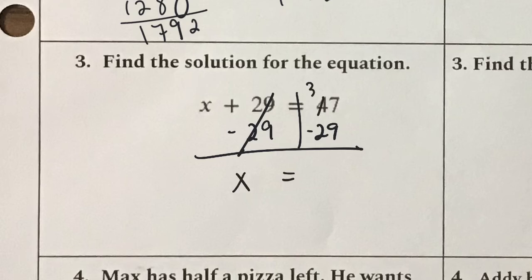We're going to have to borrow. This becomes 17, so that's 8. 3 minus 2 is 1, so 18. Remember, we can always check our answer by plugging in and seeing if that is a true statement. Check.